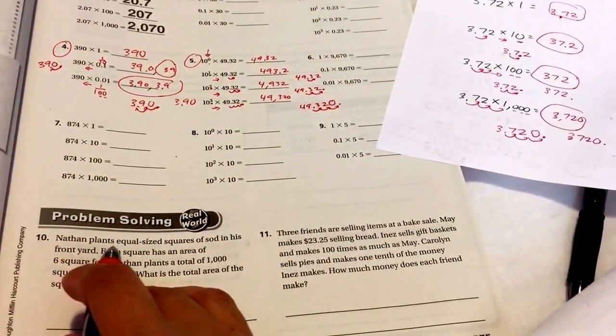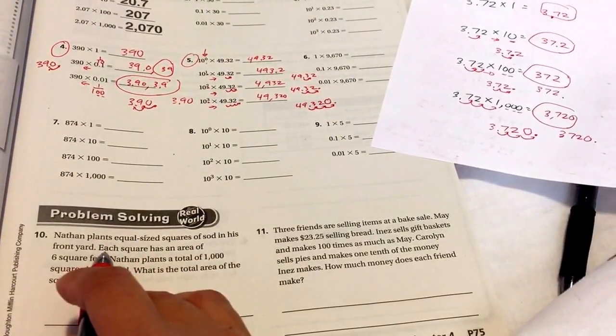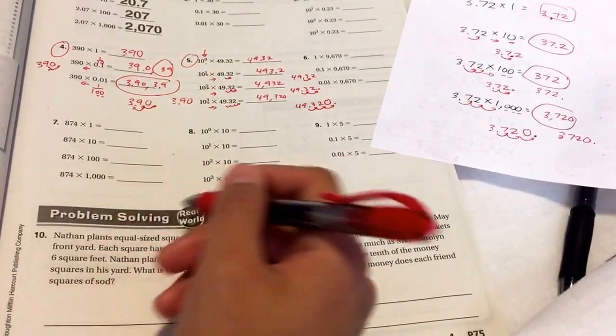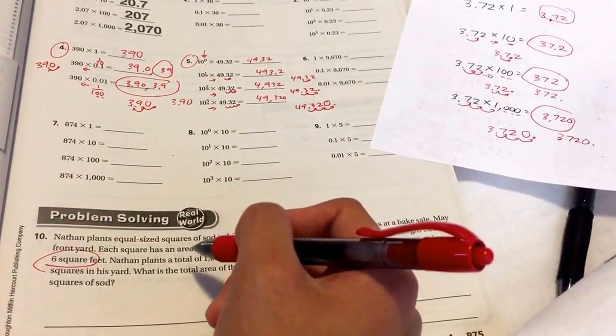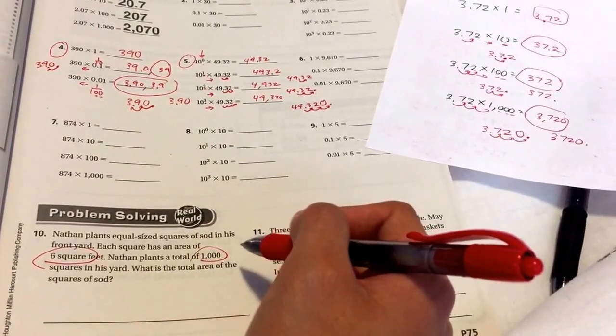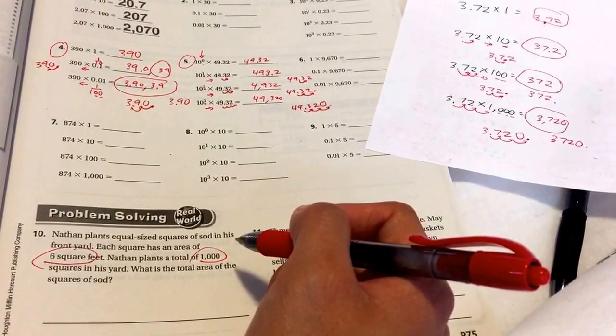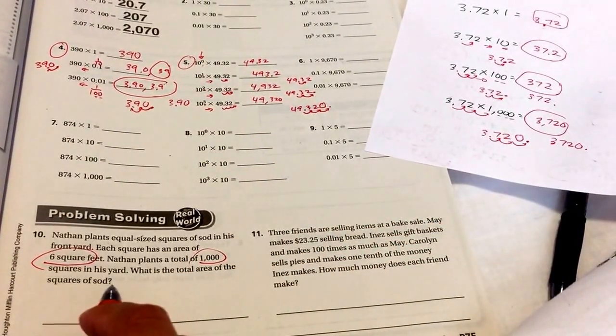So Nathan plants equal-sized squares of sod in his front yard. So he's planting and gardening. Each square has an area of 6 square feet. Nathan plants a total of 1,000 squares in his yard. What is the total area of the squares of sod?